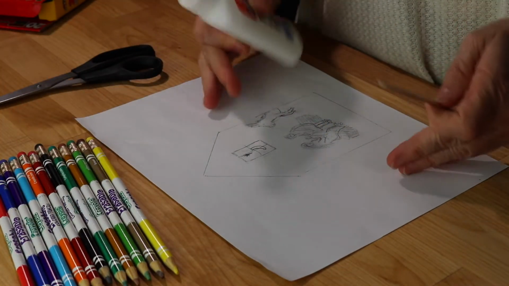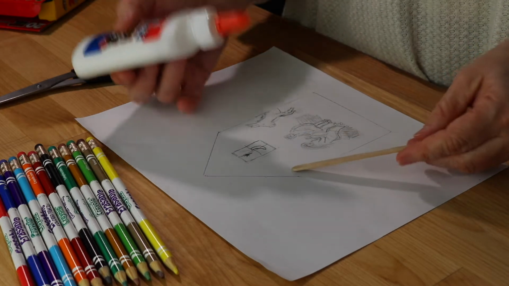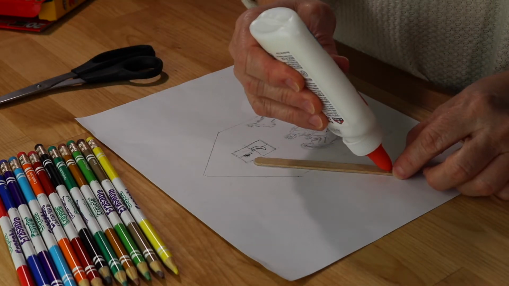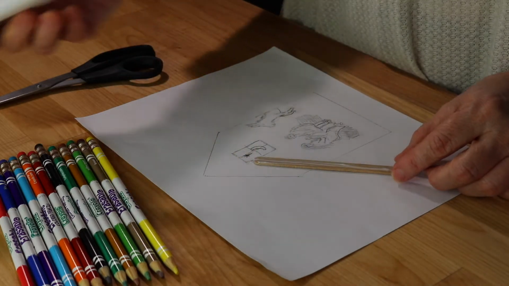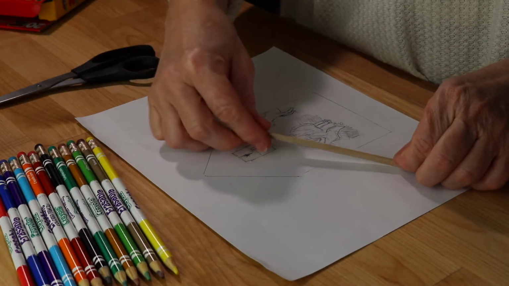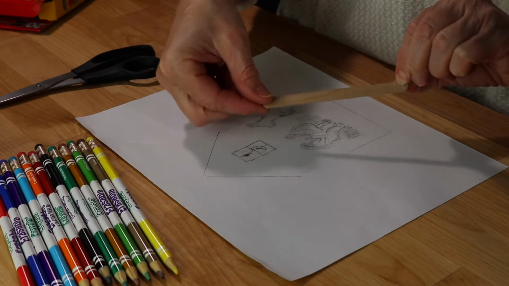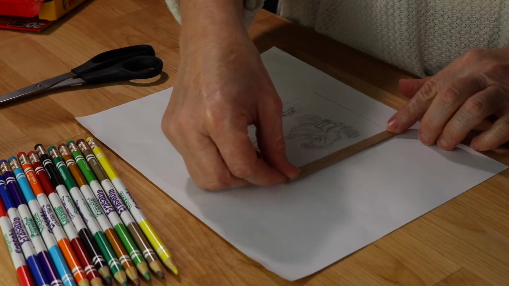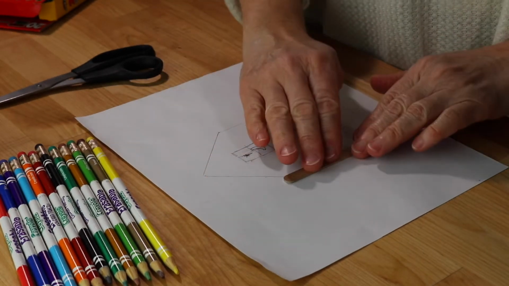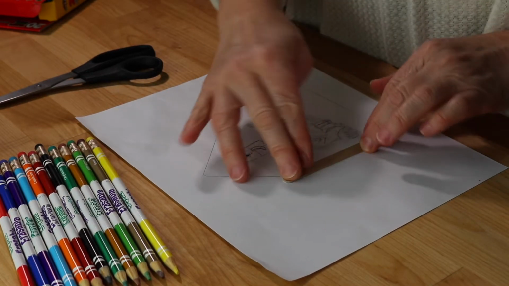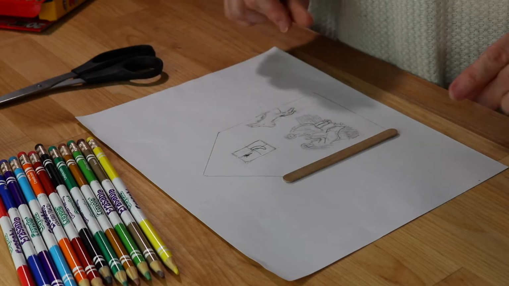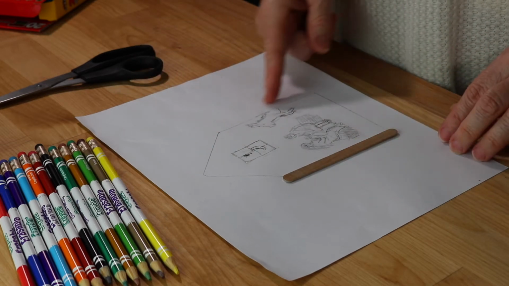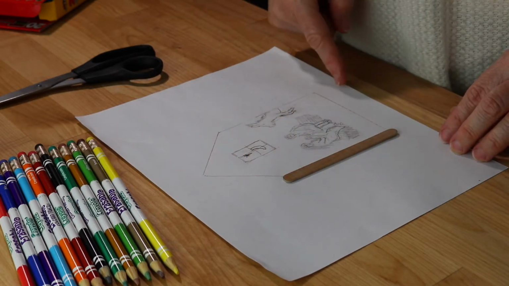So you're going to get a blank piece of paper, put glue on each one of the sticks, and put them in the shape of a house.